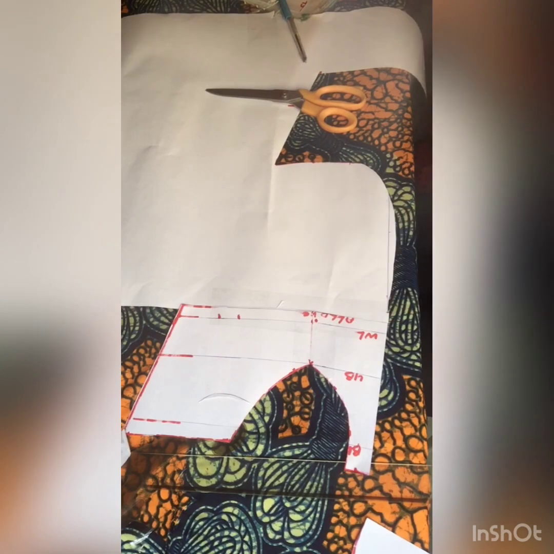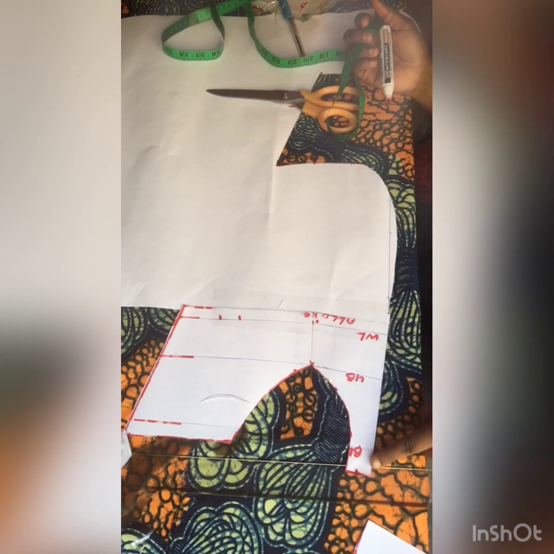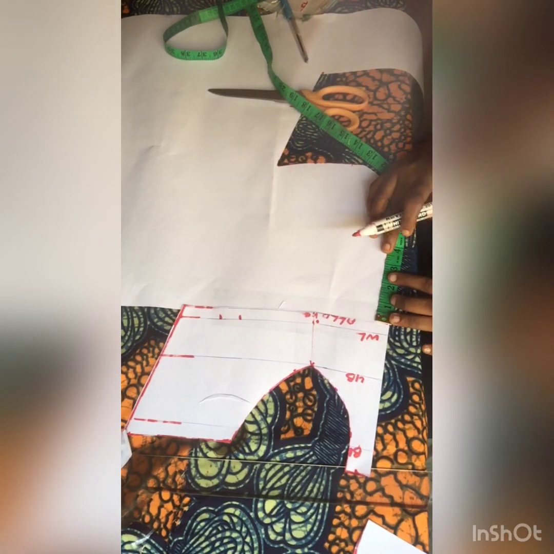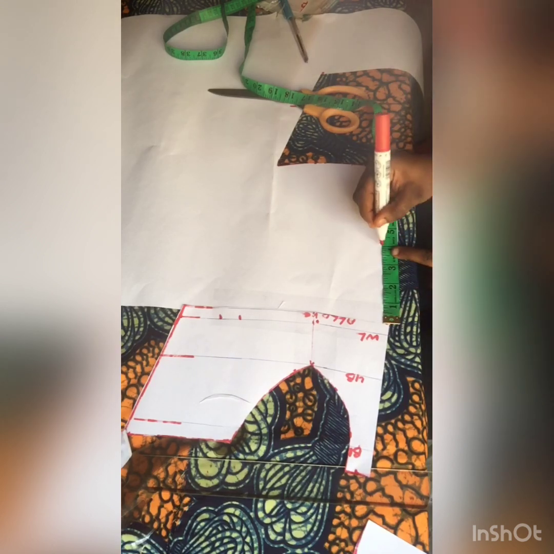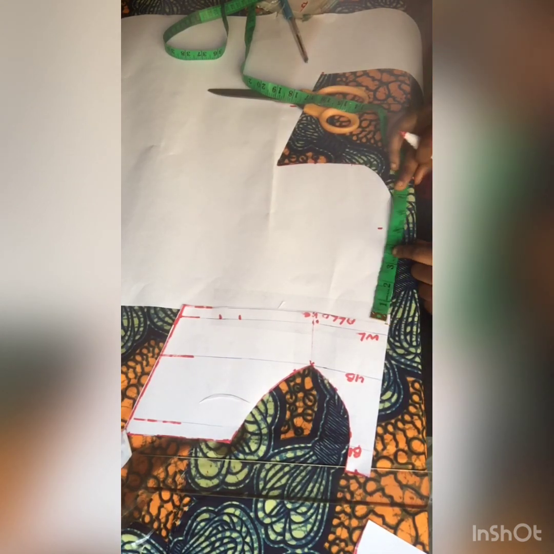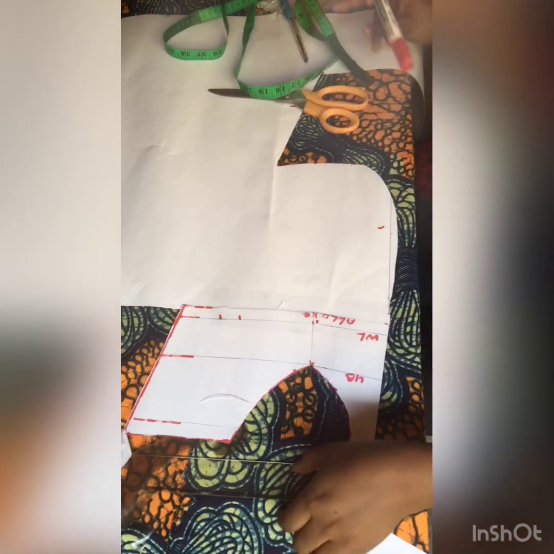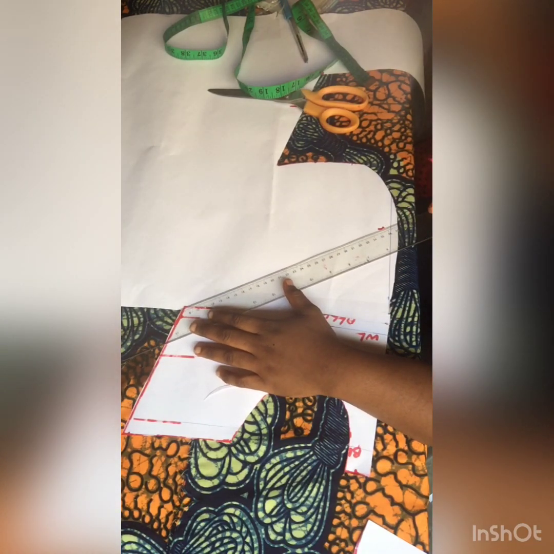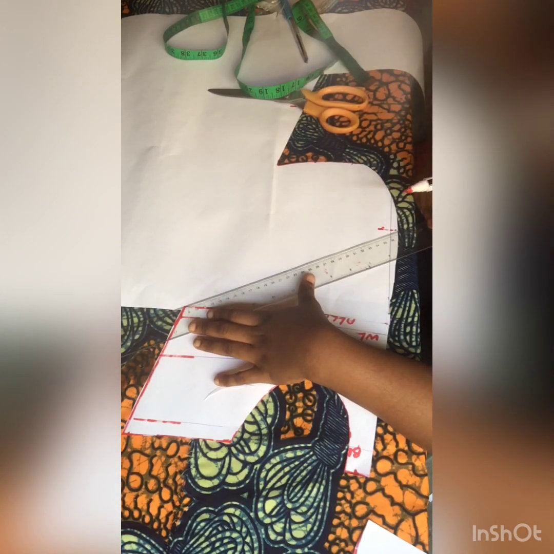So to do this, the depth you have to go, the maximum is 5 inches. You don't go down by 6 inches, you don't go down by 7 inches. The highest is 5 inches, and that is where I mark that point there. I measure from my waistline to that point, and I have 5 inches. Remember, I placed the front part of my bodice or my dress on another paper. So I'll be connecting from my waistline just like this.